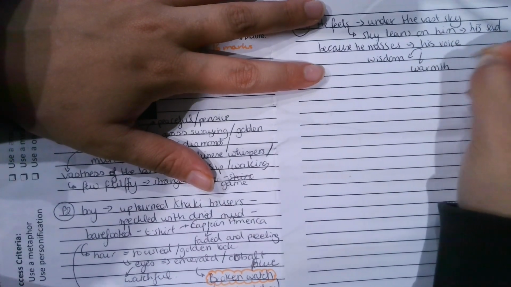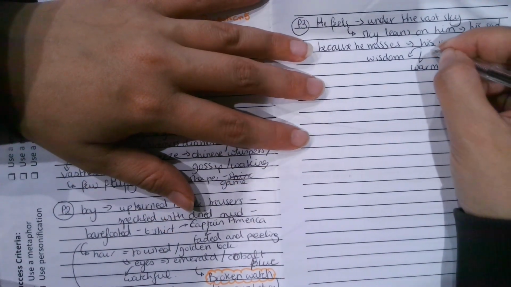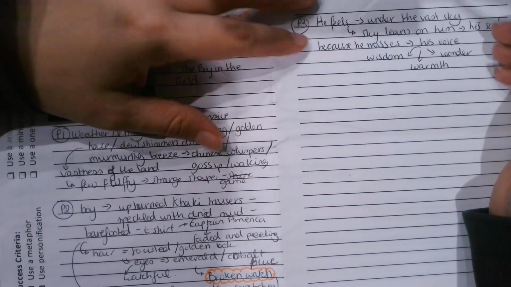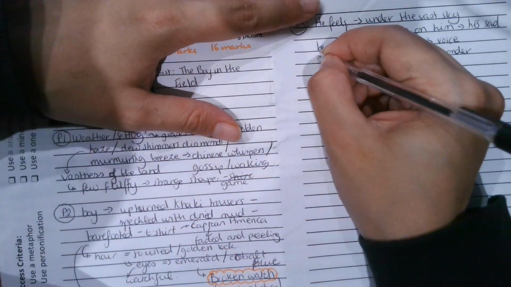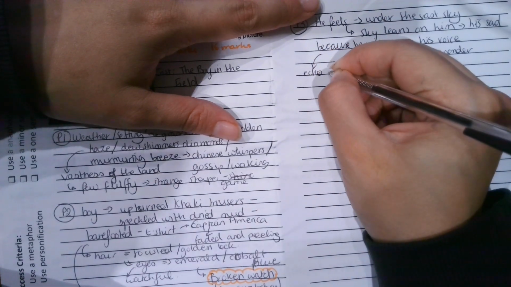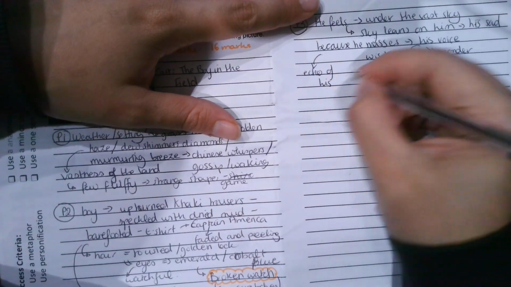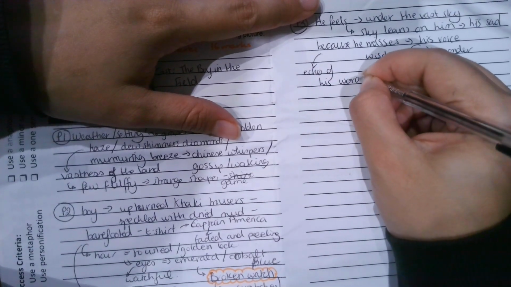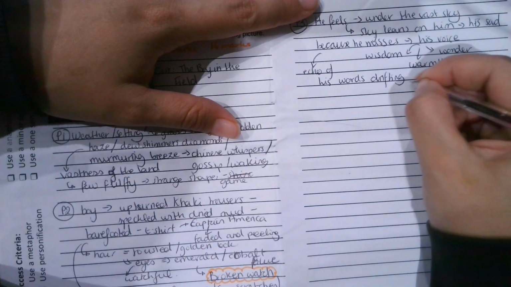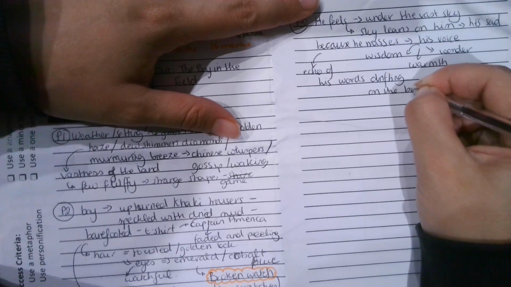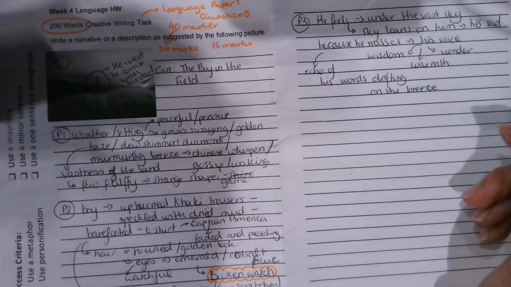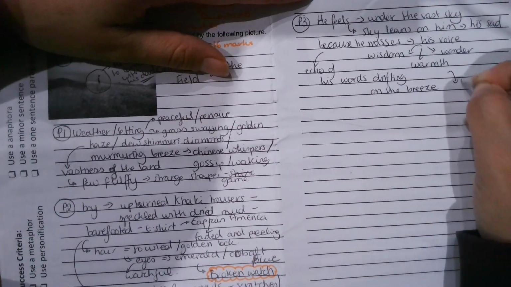So I'm thinking of things with W. His voice had wisdom, warmth, and wonder. So like things that his father kind of built in him. And then because he's feeling all of this, he could hear the echo of his words drifting on the breeze. So something like that. I'm trying to create that imagery, and ultimately how he feels alone.